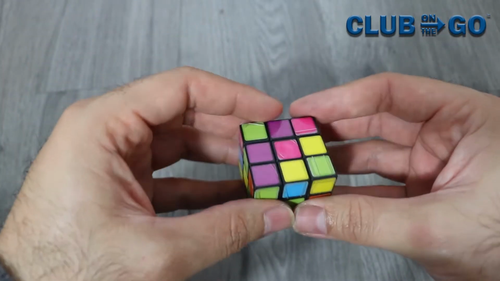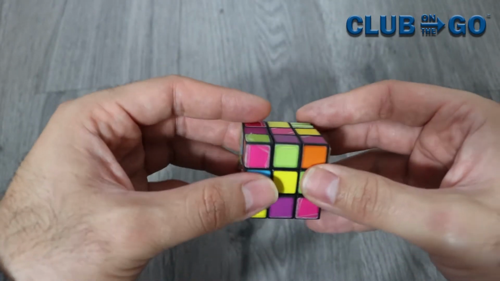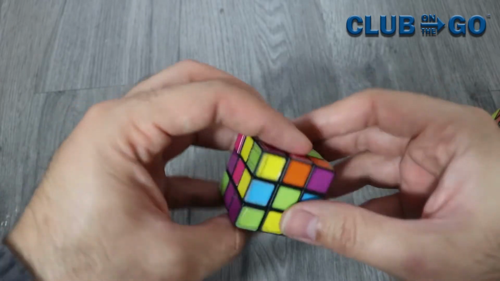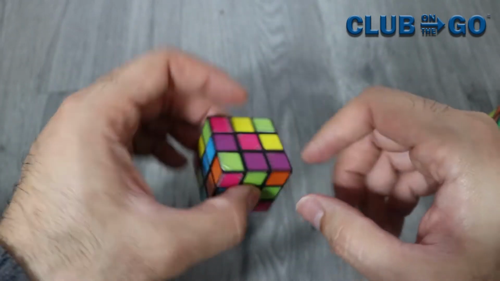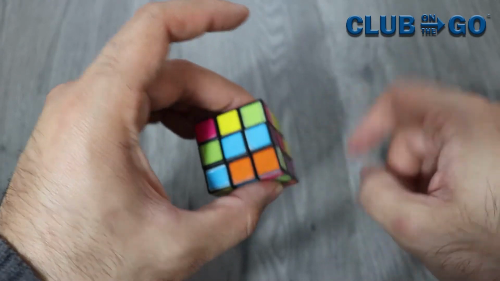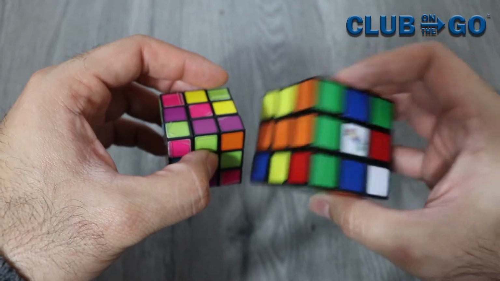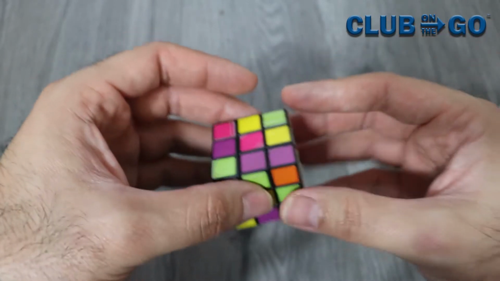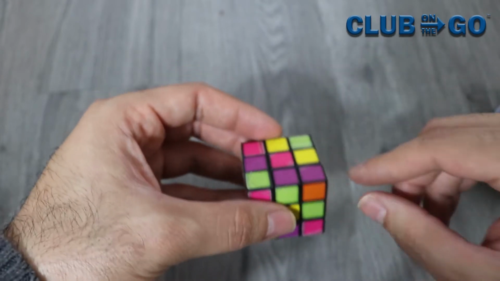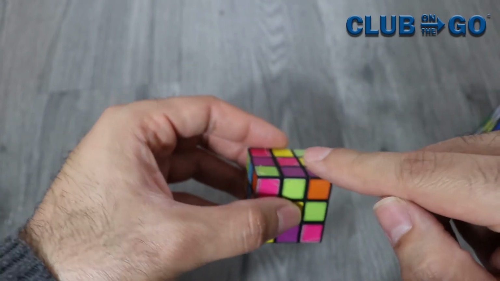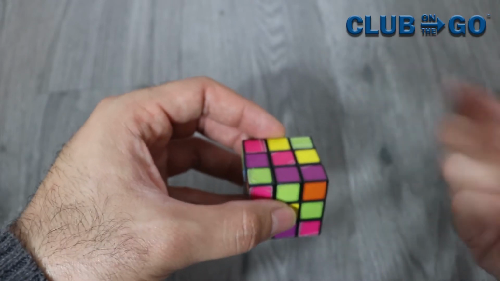So to get started, we're going to do what's known as the daisy. So for the daisy, we need to identify our centerpieces. The centerpieces are always fixed, so yellow is always going to be across from orange, fuchsia is always going to be across from purple, and blue is always going to be across from green. And that's the same for a regular Rubik's Cube, even though the colors are a little bit different. So now that you know about your fixed pieces, you also have corner pieces and edge pieces. Edge pieces only have edges, and corner pieces are on the corner.